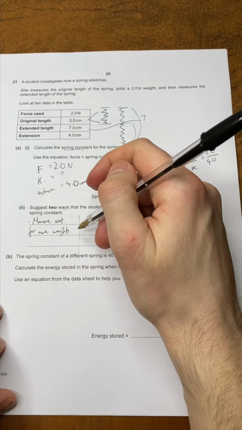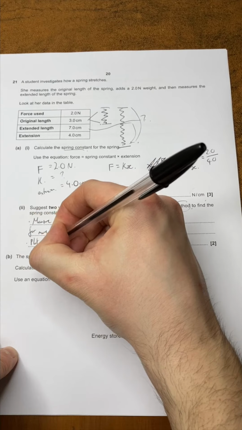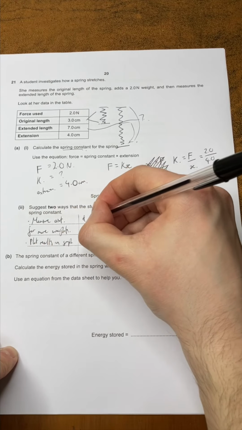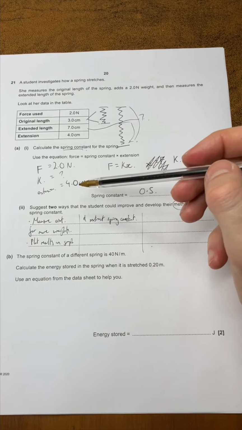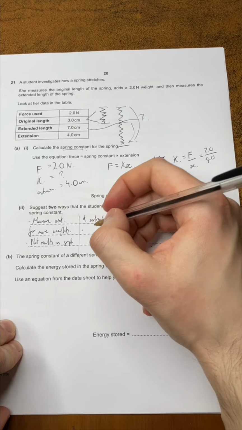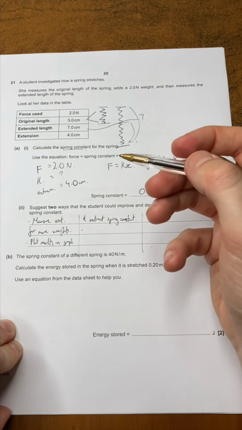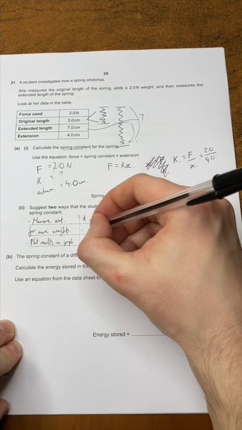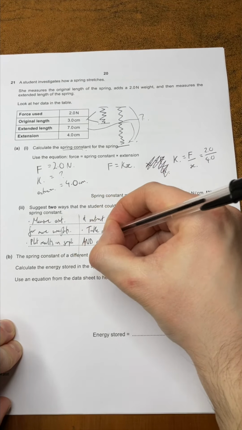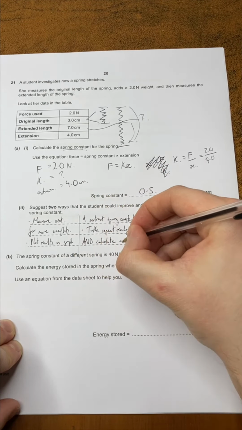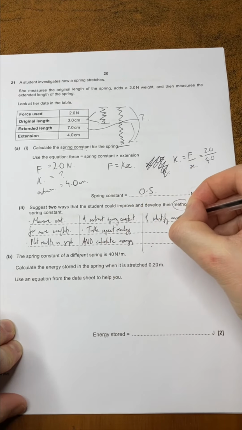Get some more weights in there and measure the extension several times. Plot results on graph and extract spring constant. That looks pretty good. What else can we do? Another good thing for scientific method is to take repeat readings to identify anomalies and then calculate averages. So let's do that. Take repeat readings and calculate averages and identify anomalies.